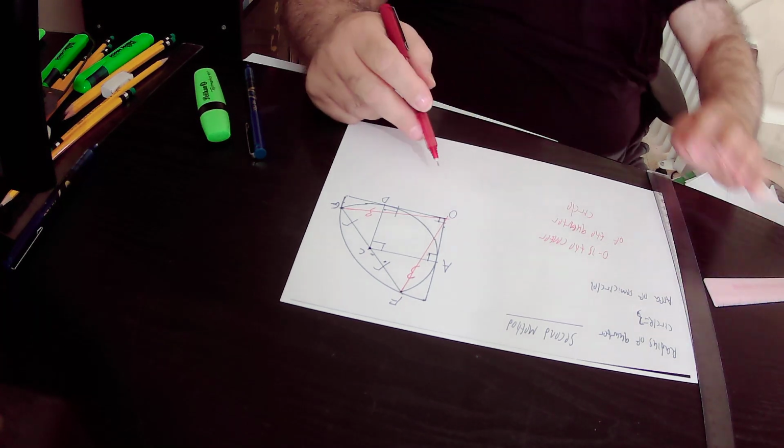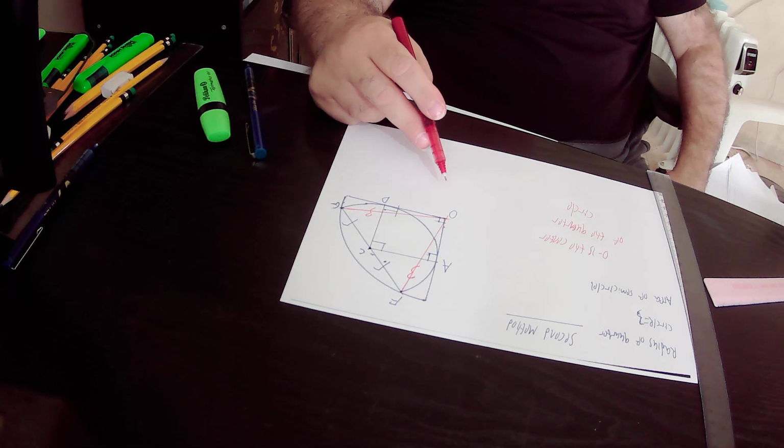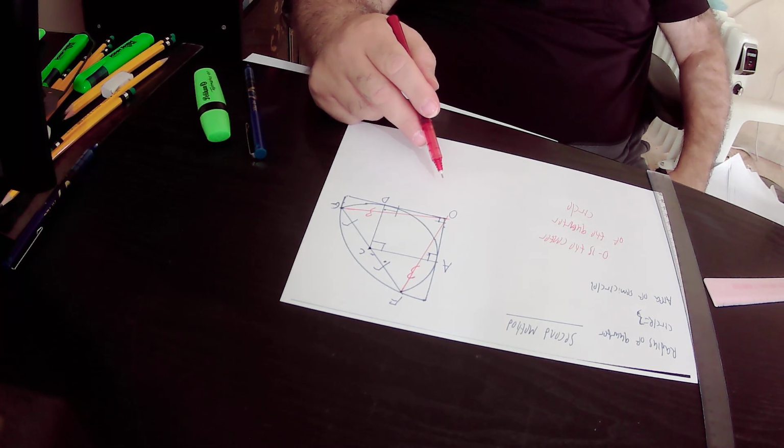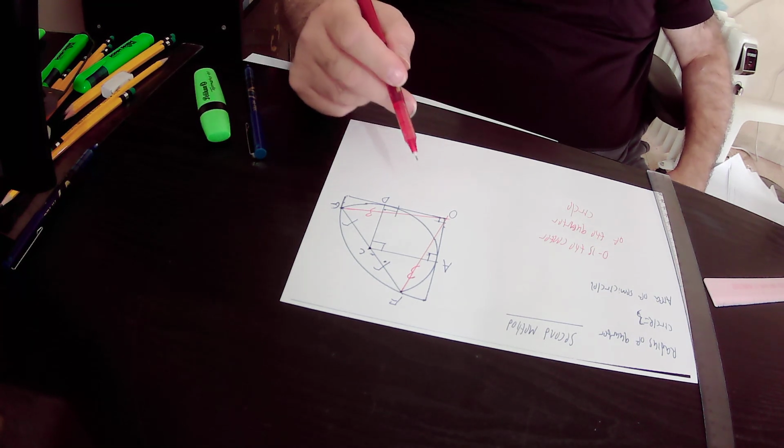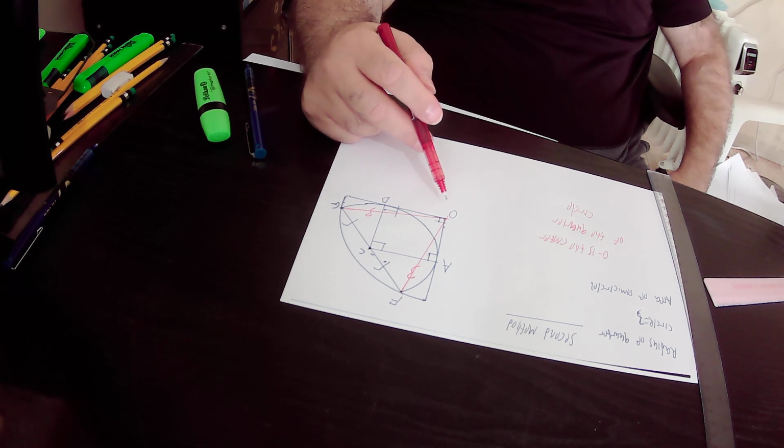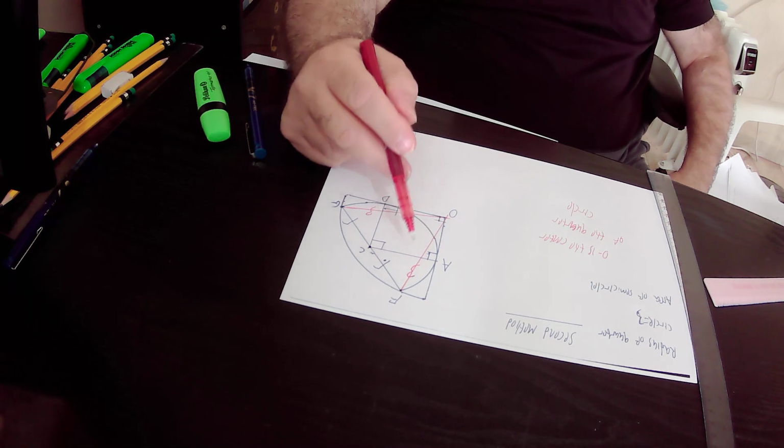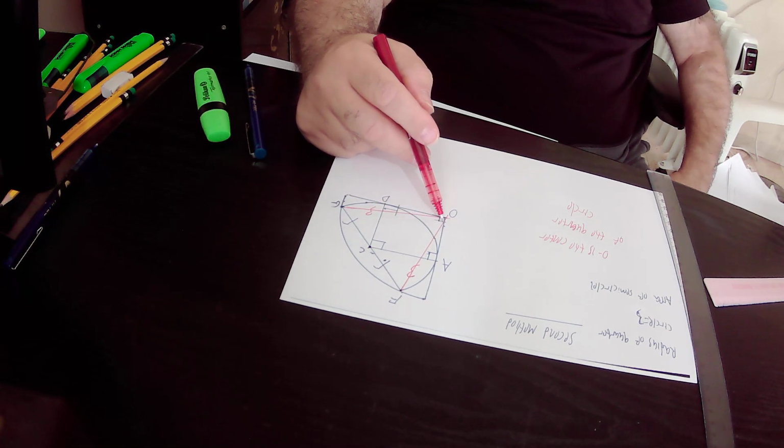and because point O is the center of the quarter circle, therefore the radius of the quarter circle will be OF. That is exactly the definition of a radius.